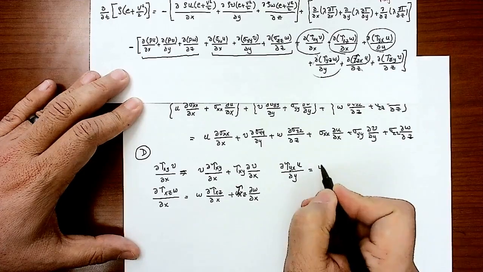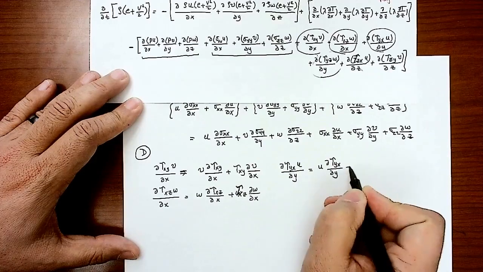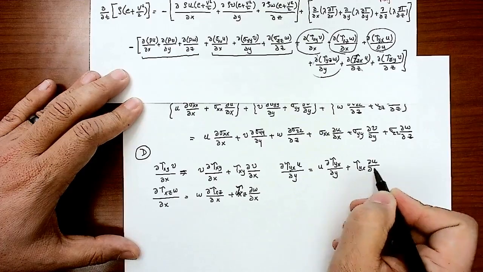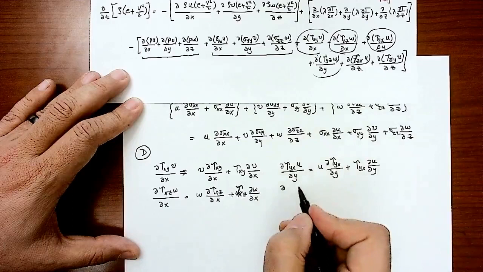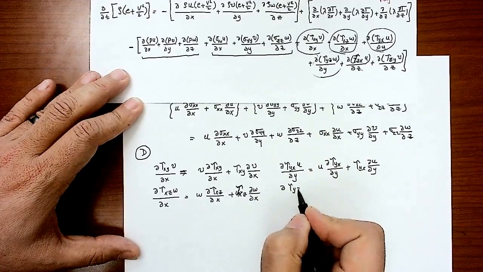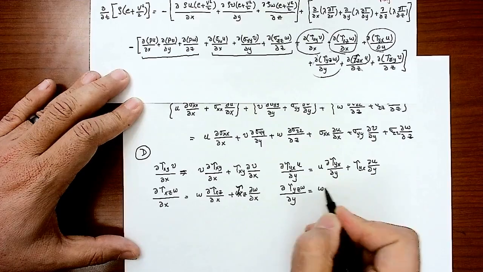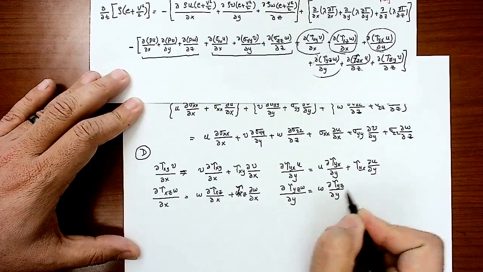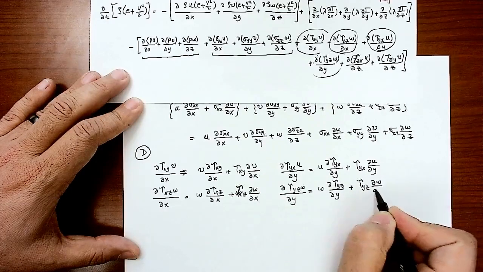This will be u partial tau yx by partial y plus tau yx partial u by partial y. Then number 4, partial tau yz w by partial y will be w partial tau yz by partial y plus tau yz partial w by partial y.